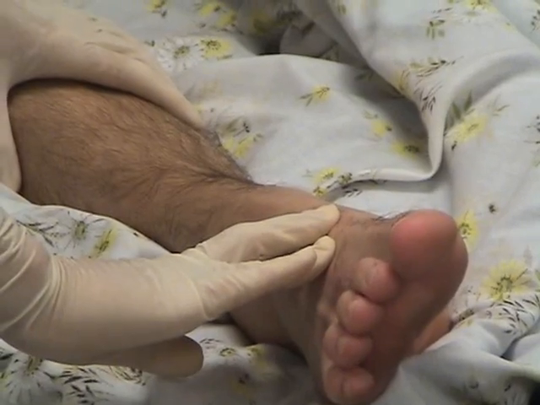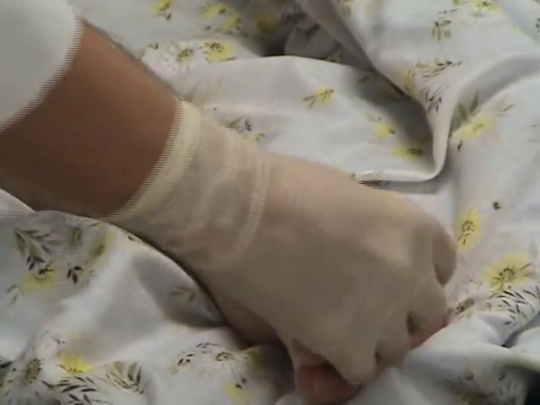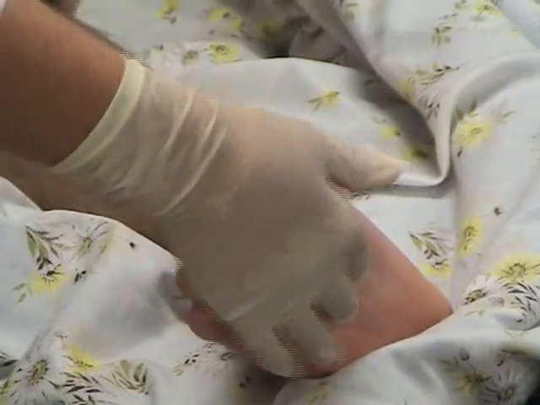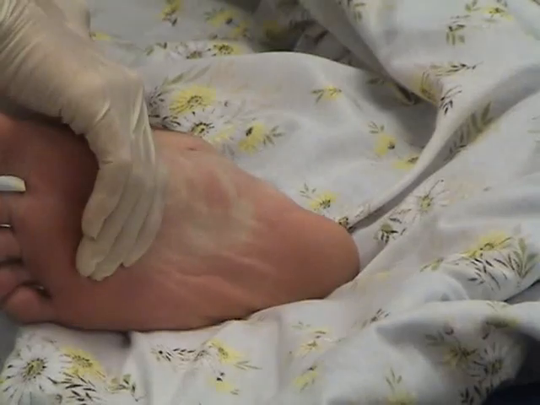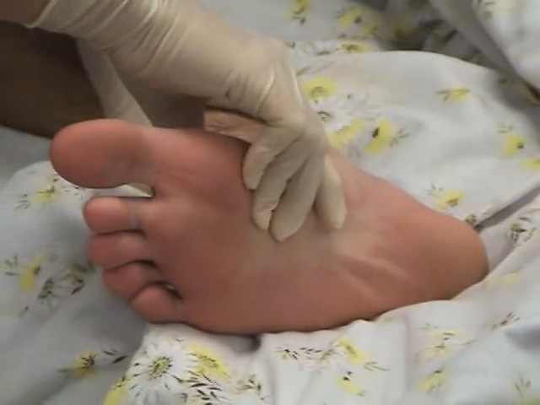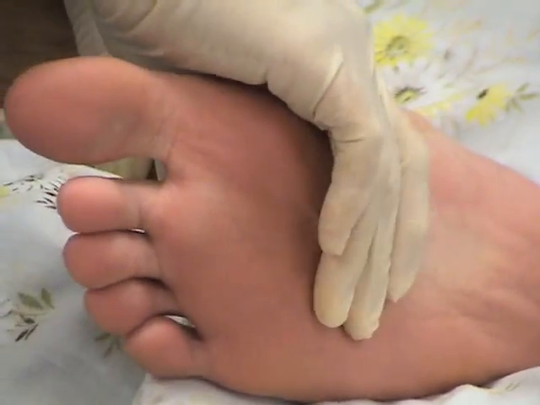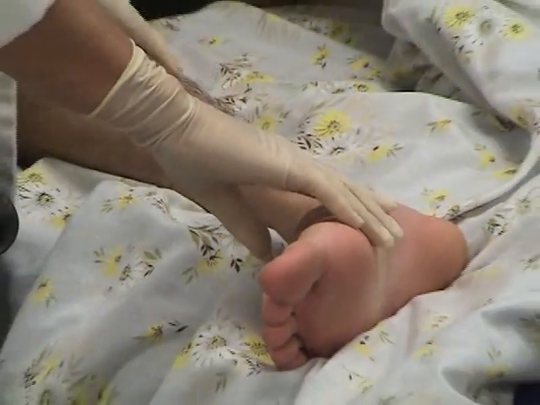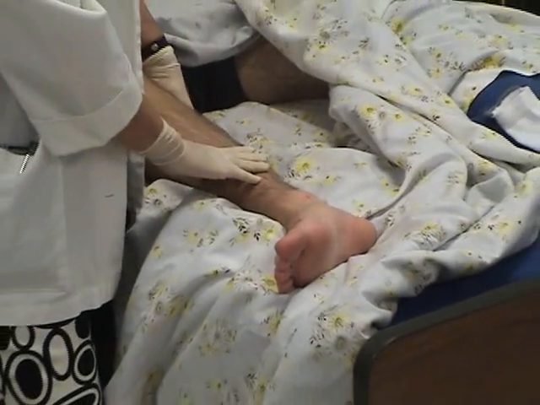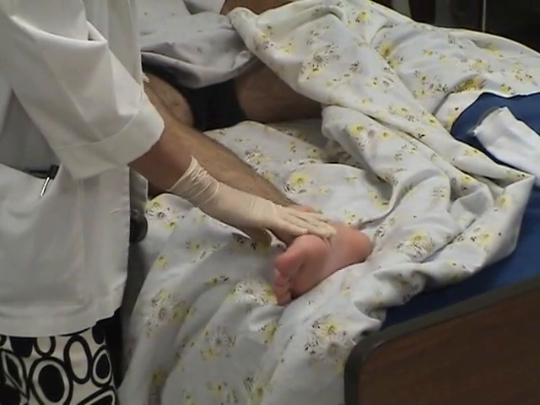and you want to find the dorsalis pedis. While you're there, you might want to do the Homans sign. If you bend the leg just a little bit and you pull forward, if there's any pain that the patient complains of at that time, it could possibly mean that they have some type of blood clot there.